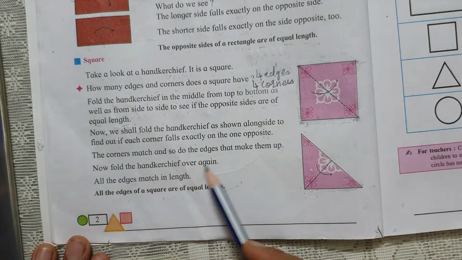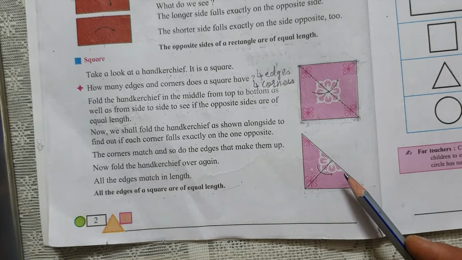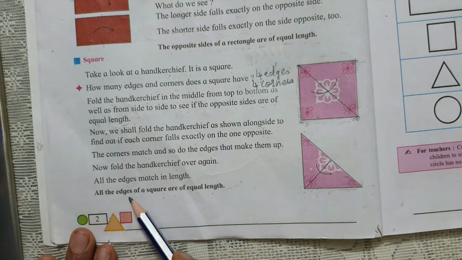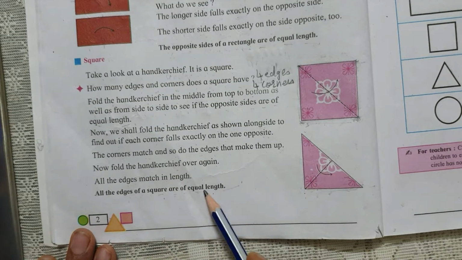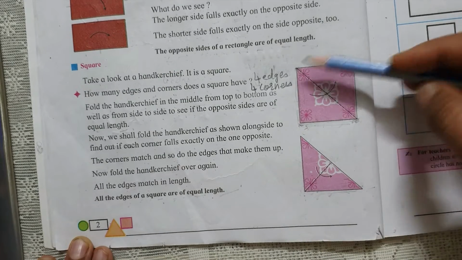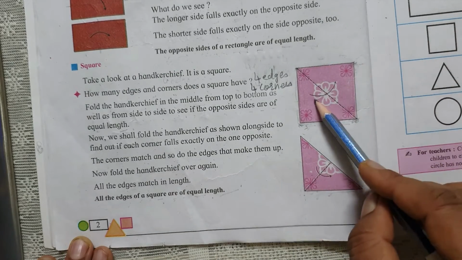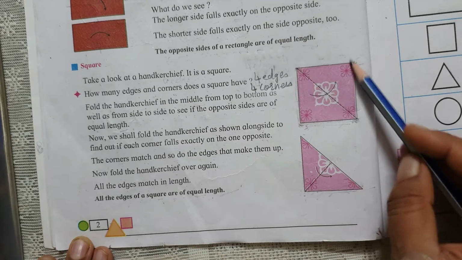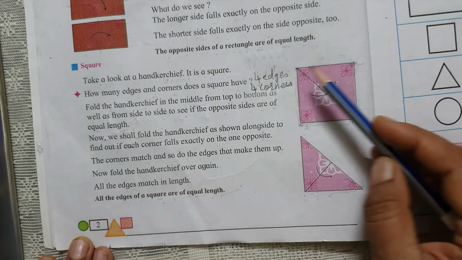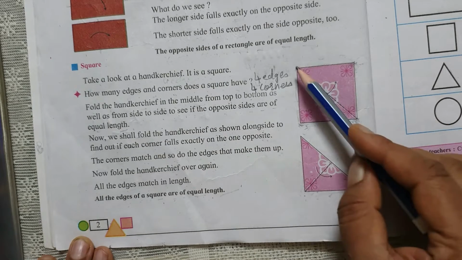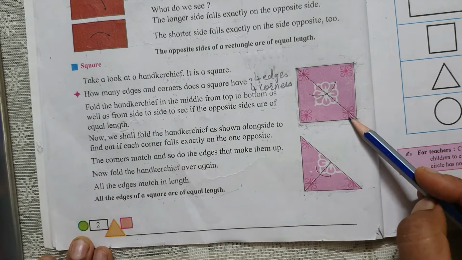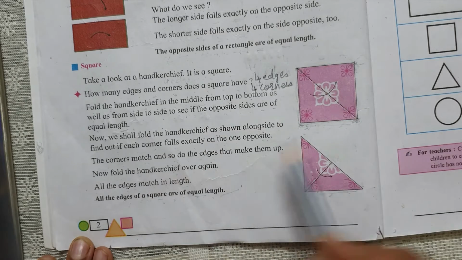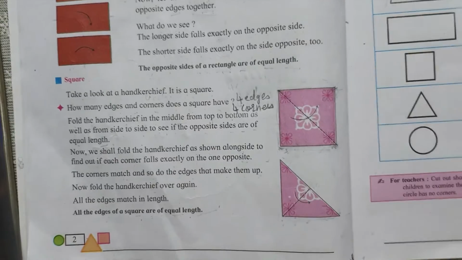Now fold the handkerchief over again. Again and again when you fold the handkerchief, you will get the equal length. All the edges match in length. All the edges of a square are of equal length. Why will you get equal length? Because they are equal. The square has all 4 sides equal. So all the corners and edges are of equal length.